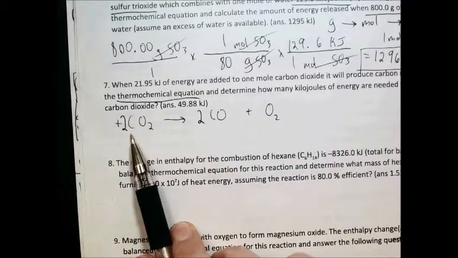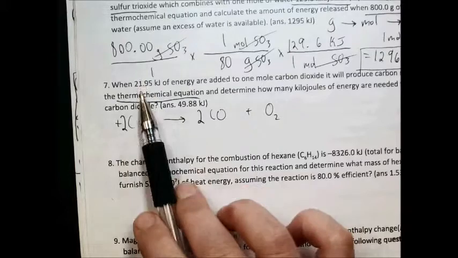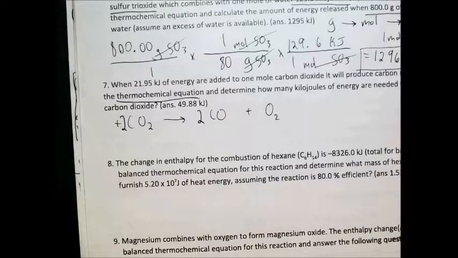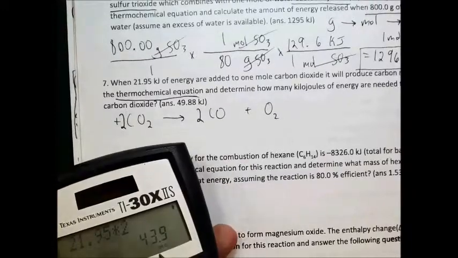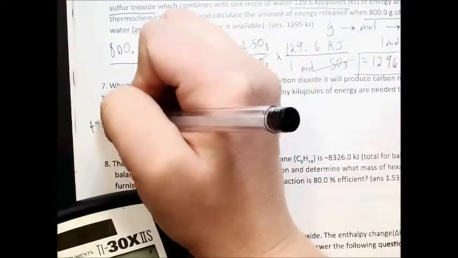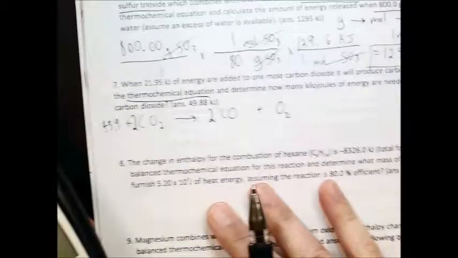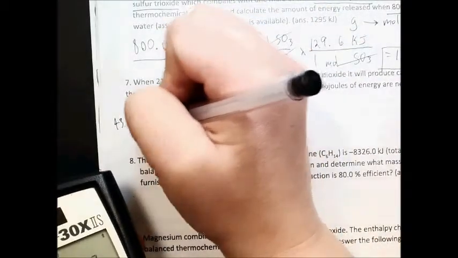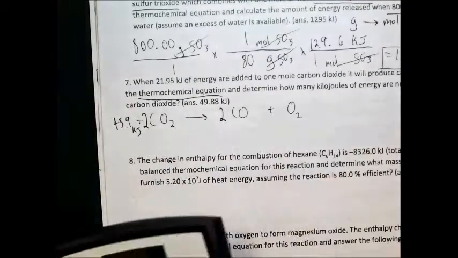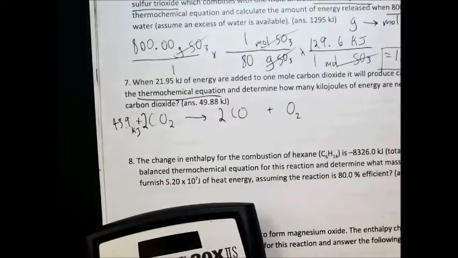Now I have 2 moles of carbon dioxide. So if I take this number, 21.95, and I multiply it by 2, my calculator is telling me 43.9 kilojoules of energy will go into my thermochemical equation.